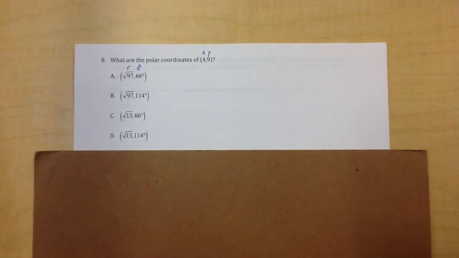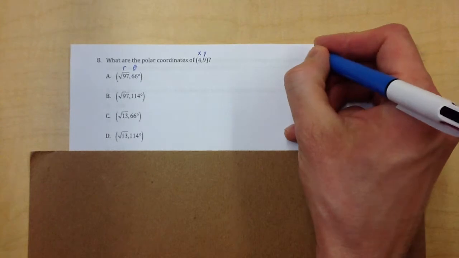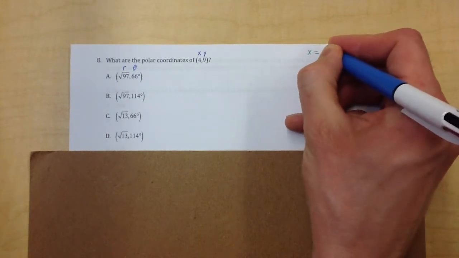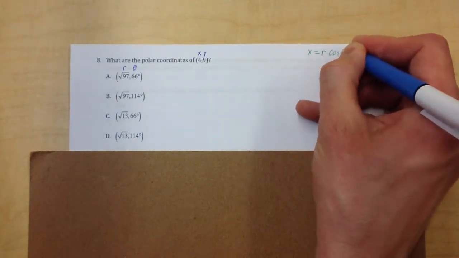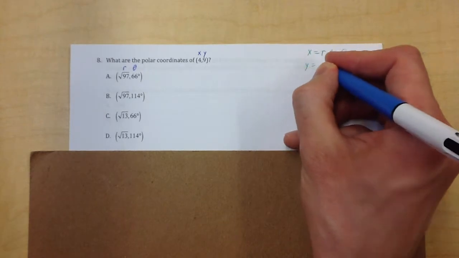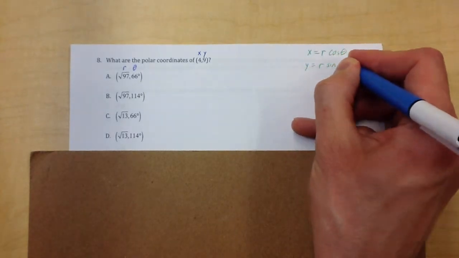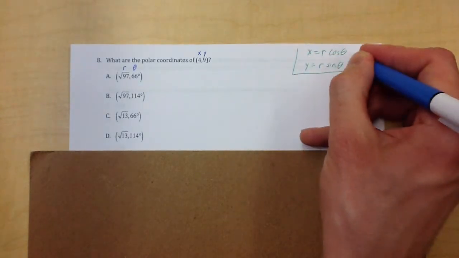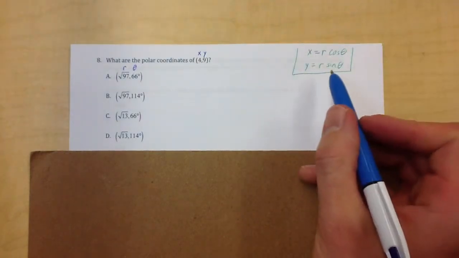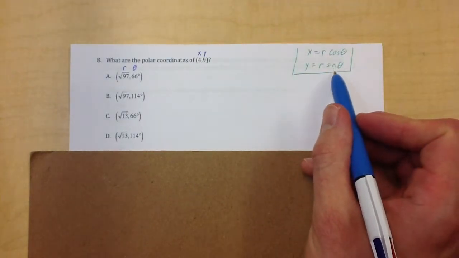So again, I said this on a previous problem. If you don't know this right here, you're going to be sunk. You better know this thing. I seriously doubt they're going to give you this. Actually, I am 98% sure they will not tell you that. You better know it.